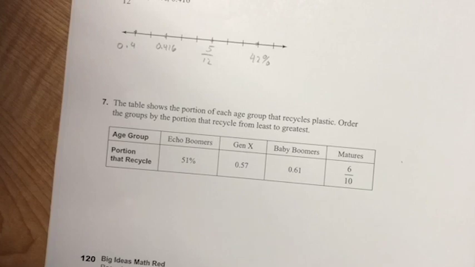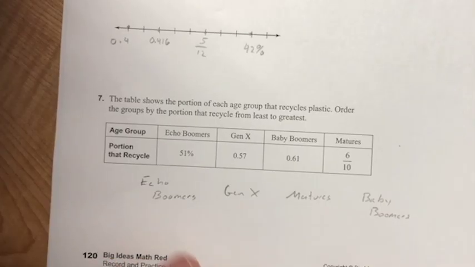It says the table shows a portion of each age group that recycles plastic. Order the groups by the portion that recycle from least to greatest. And we have Echo Boomers at 51%, Gen X at 0.57, Baby Boomers at 0.61, and Matures at 6 out of 10, or 6/10. So why don't you take a moment and order these names from least to greatest. All right, so you should have gotten Echo Boomers, Gen X, Matures, Baby Boomers.